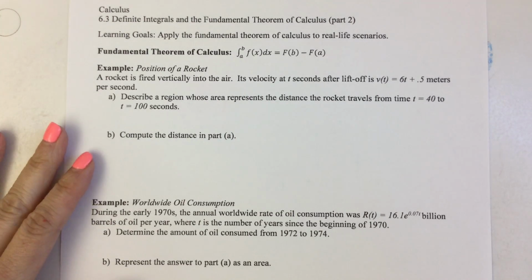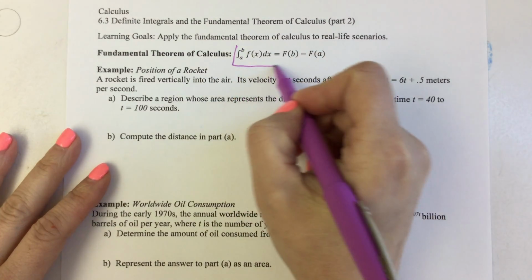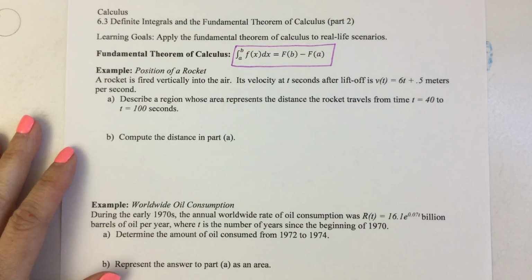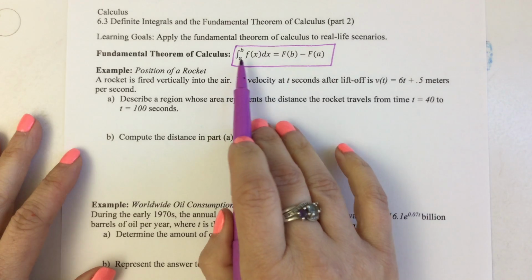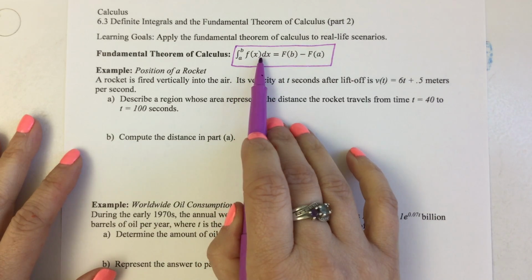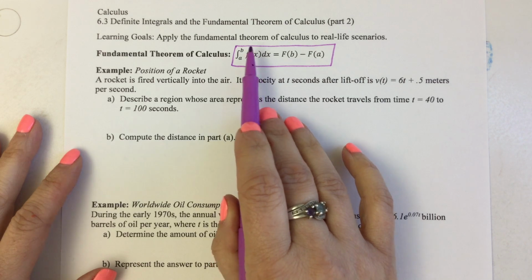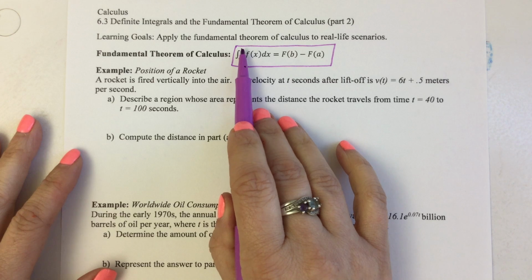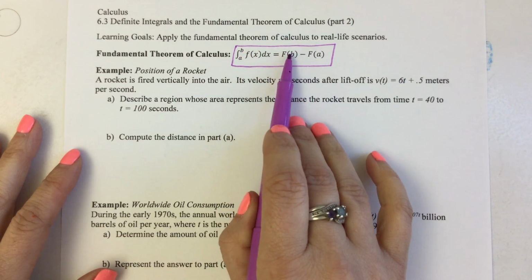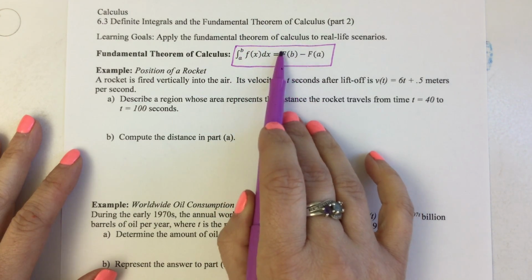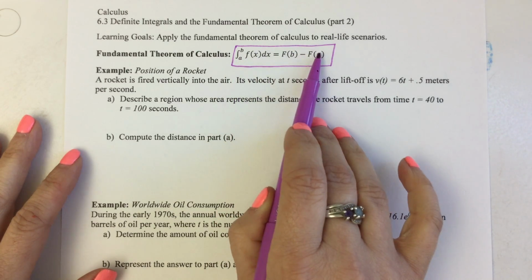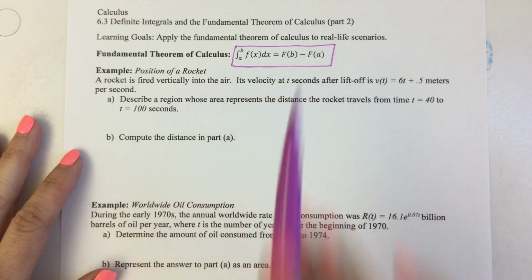Remember in 6.3, our main focus is working with what is called the fundamental theorem of calculus. What that means is that we will find the antiderivative of a function. Once we find the antiderivative, you will fill in numbers from the integral. It will always be take the top number, fill it into the antiderivative, find that value, minus, then fill in the bottom value into the antiderivative, subtract the two.